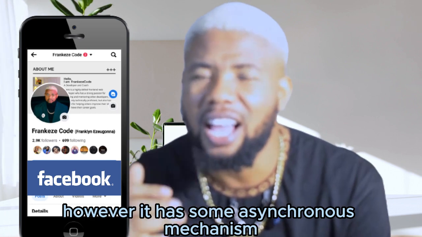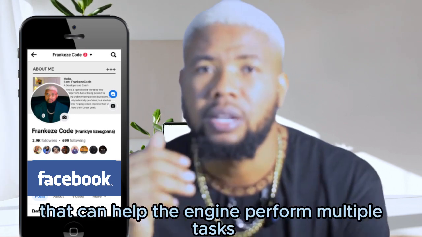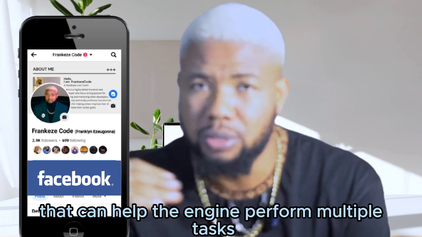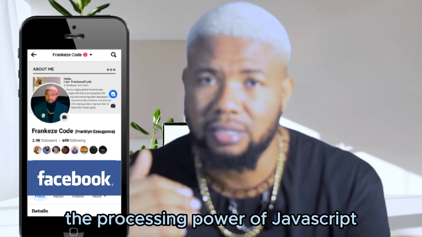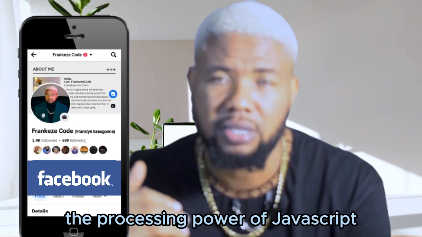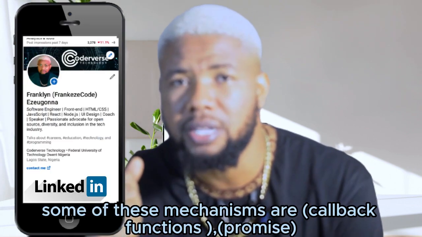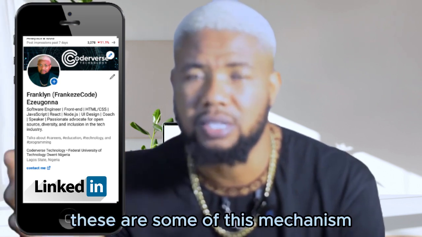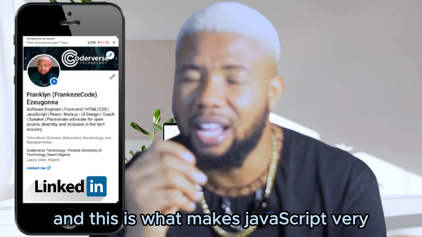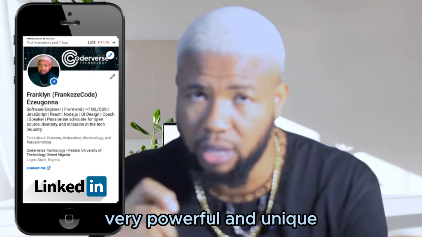However, it has some asynchronous mechanisms that can help the engine perform multiple tasks, and this process actually helps to speed up the processing power of JavaScript. Some of these mechanisms are callback function, promise, async and await. These are some of these mechanisms, and this is what makes JavaScript very powerful and unique.